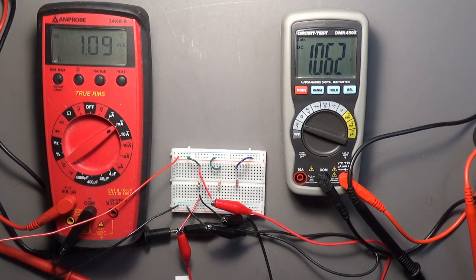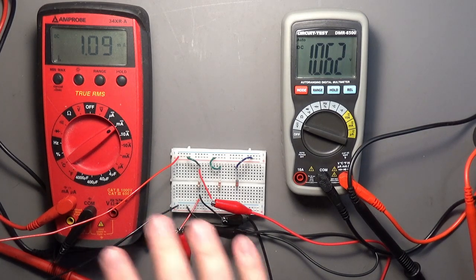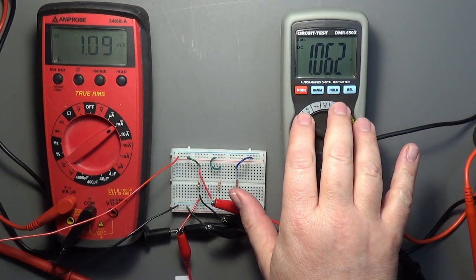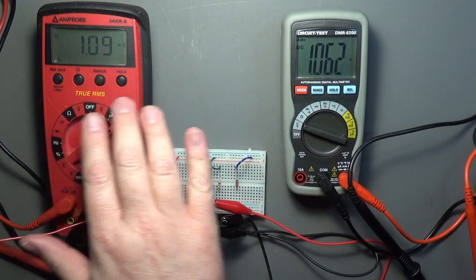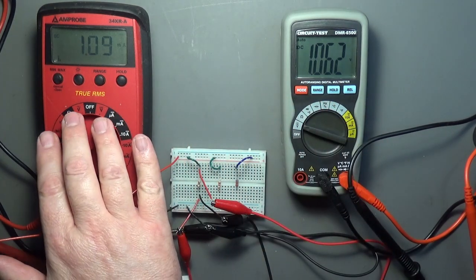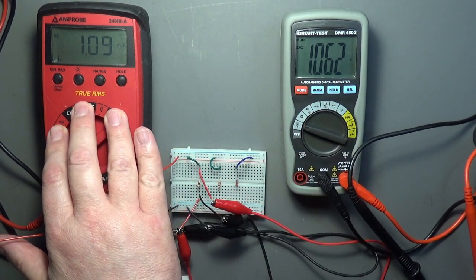So in this video we're going to be looking at the relationship between resistance, current, and voltage. So we have two multimeters. This one is currently set to register voltage, or potential difference if you want to look at physics. And this here is set up to measure current.